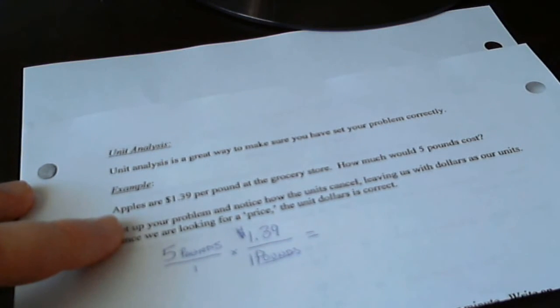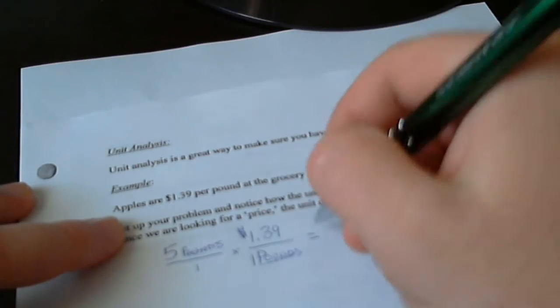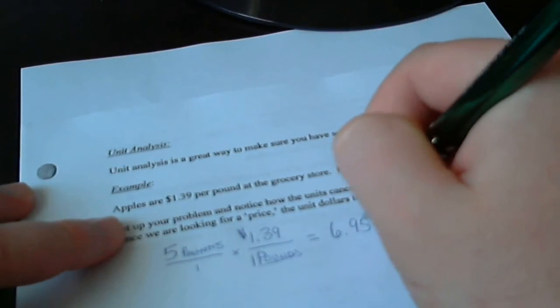So what I have is 5 times $1.39, or $6.95. Straight across the top.